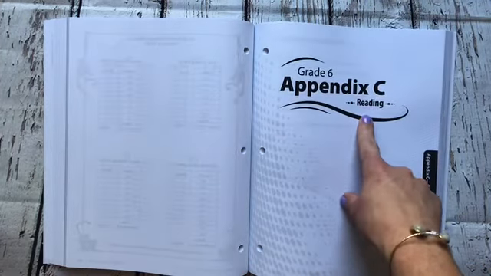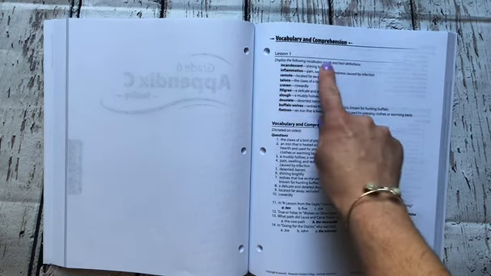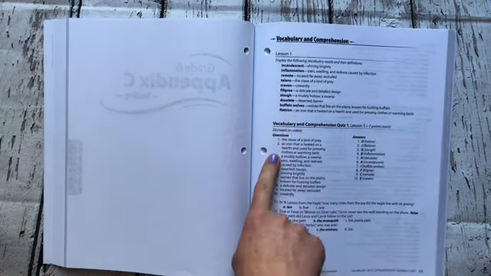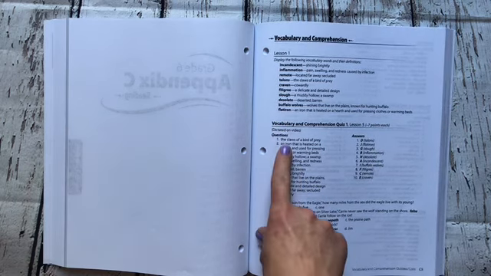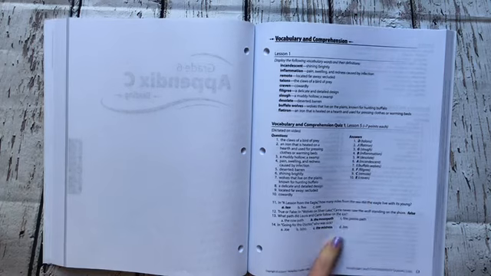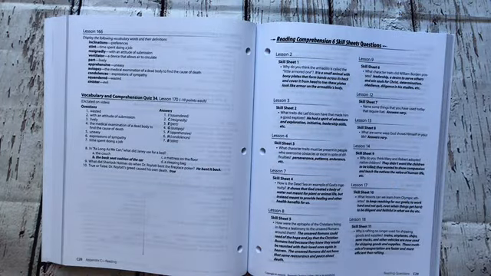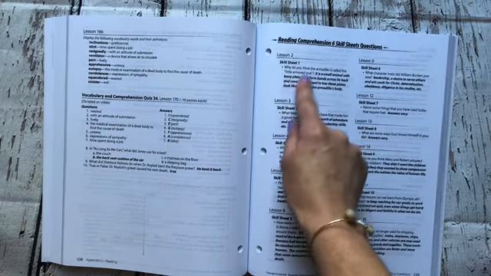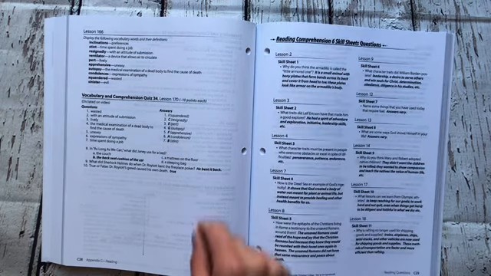Grade 6 Appendix C with reading. Lesson 1, it says to display the following vocabulary words and their definitions. So you're going to want to display these somewhere for them to see. This is dictated on the video, so the questions and the answers. Okay, so reading comprehension skill sheet questions. So lesson 2, skill sheet. Why do you think the armadillo is called the little armored one? And then here's the answers.